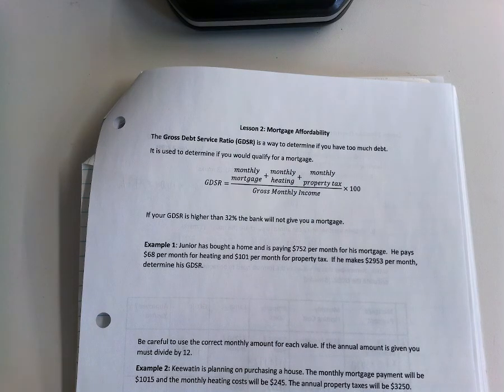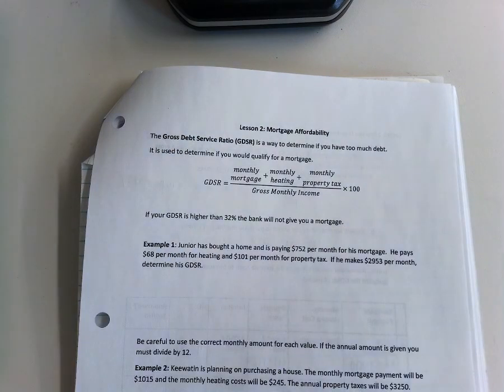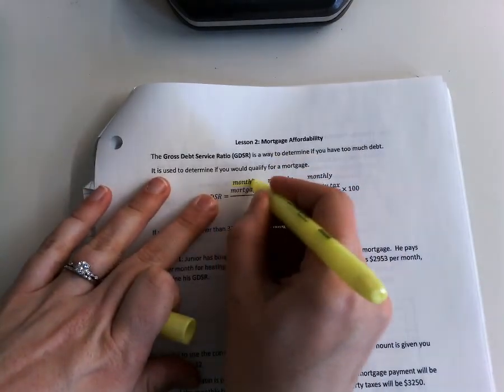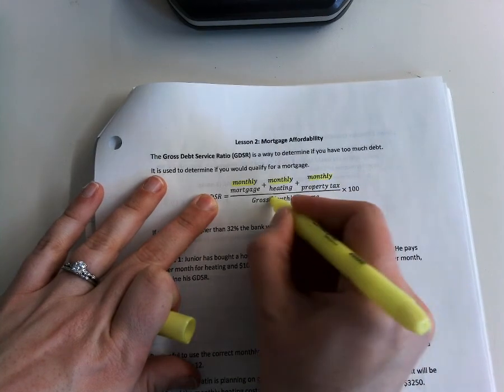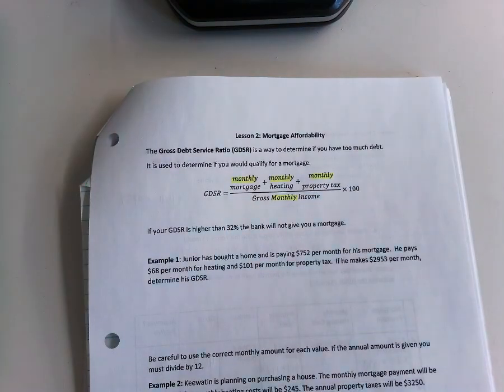So, the key thing when using this formula is to make sure that all of these amounts are monthly. So we want all monthly amounts. You can also do it using all annual amounts, but monthly is much more common.